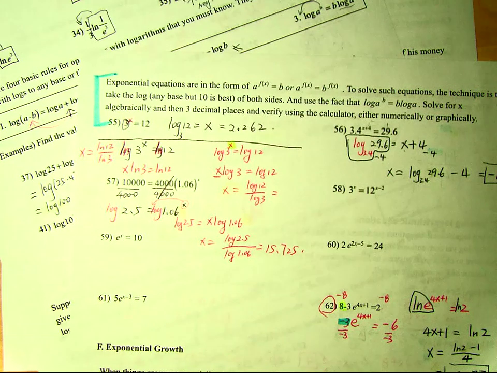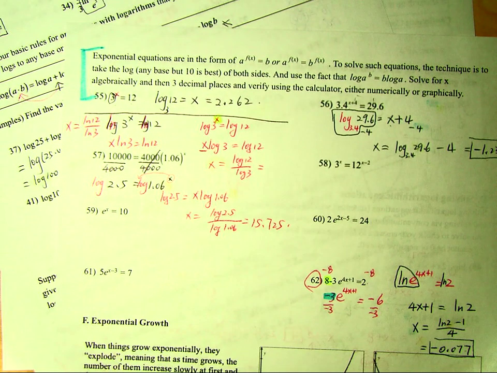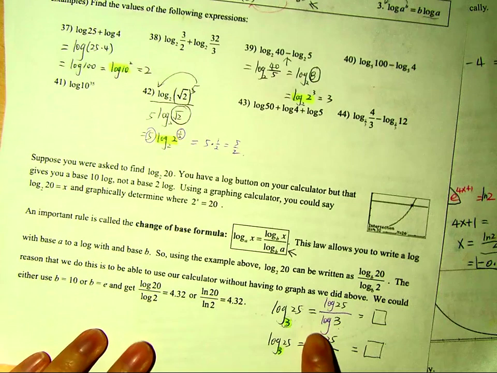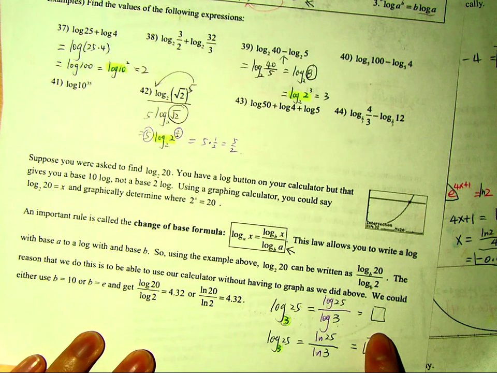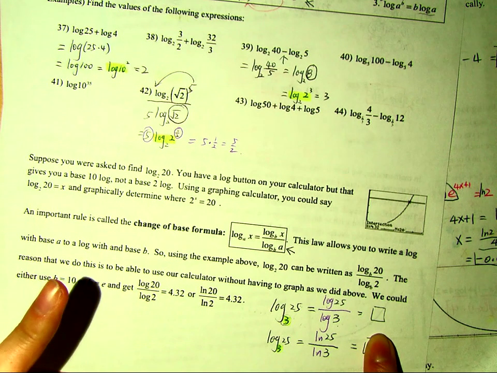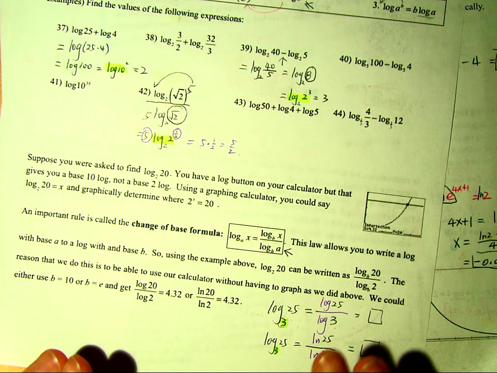this will be calculator allowed. This one will be calculator allowed. And also there is one more that will also be calculator allowed. The change base formula also will be calculator allowed. So these 2 things will be on the calculator allowed questions. All the rest of the problems will be no calculator.